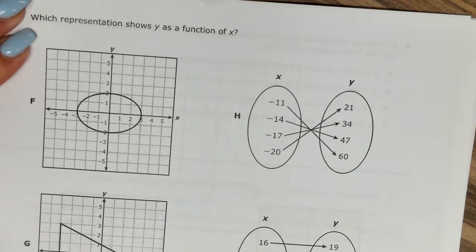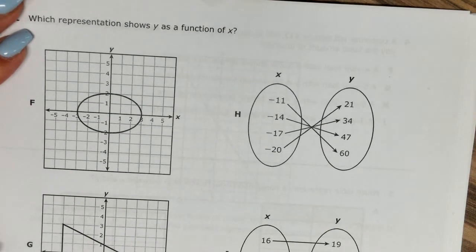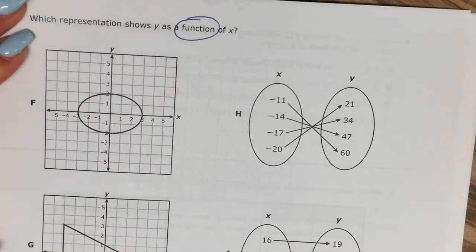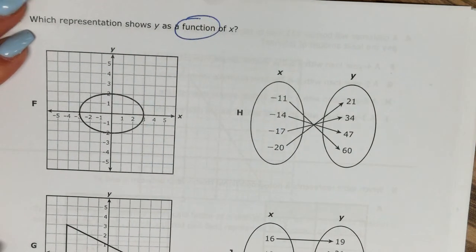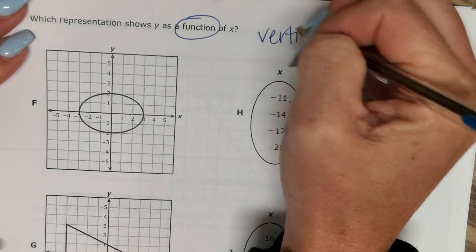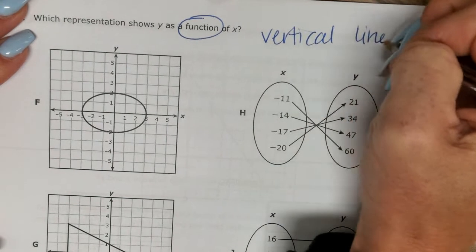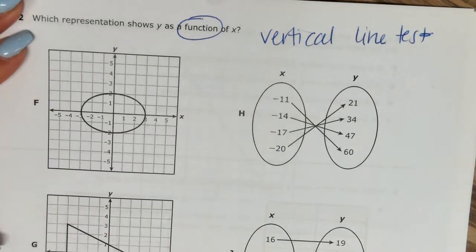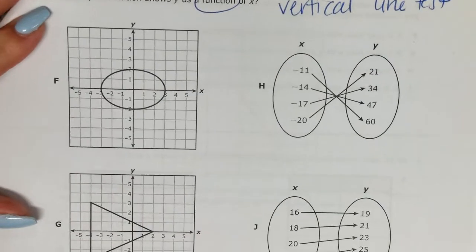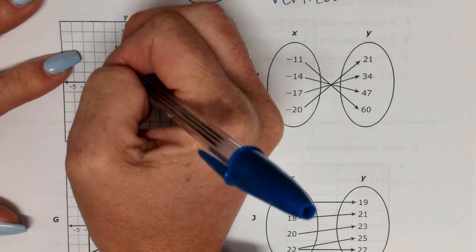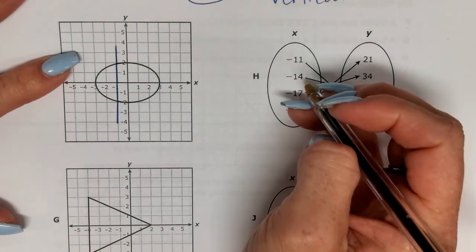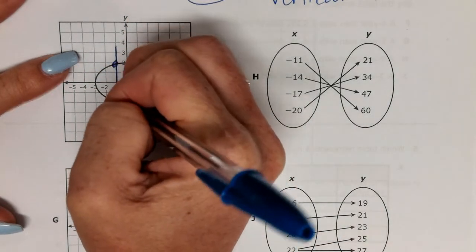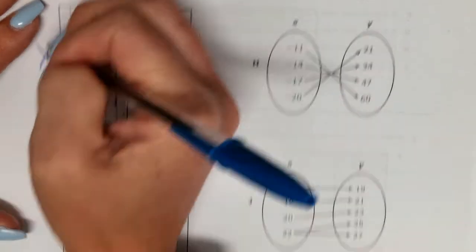Number 2. Which representation shows Y as a function? Function is your clue word. So you should have done a vertical line test, if you missed it, write that down, because I know you can't actually perform the test since you don't have it in front of you. All right, look at F. If I draw a vertical line, how many times did it touch? Is that a function?